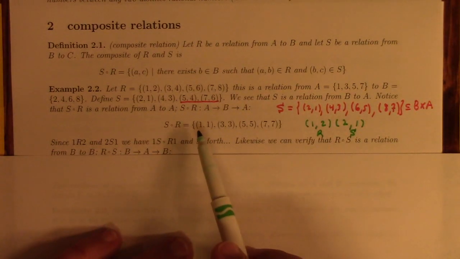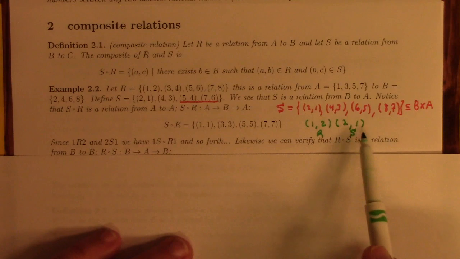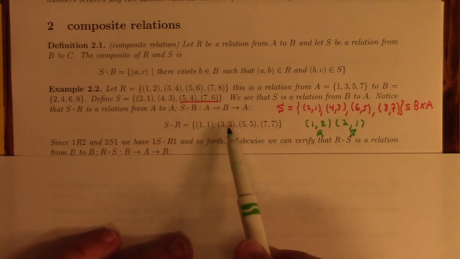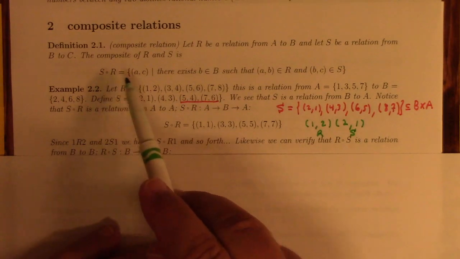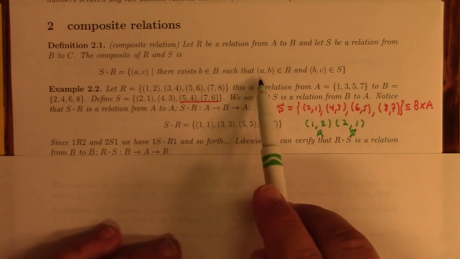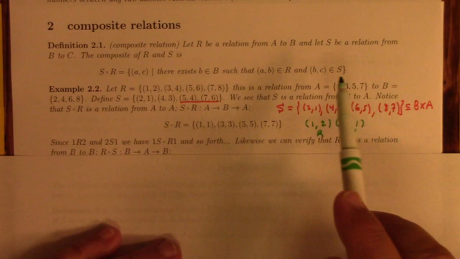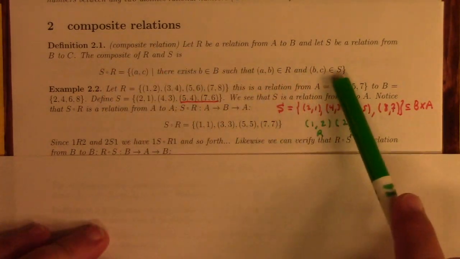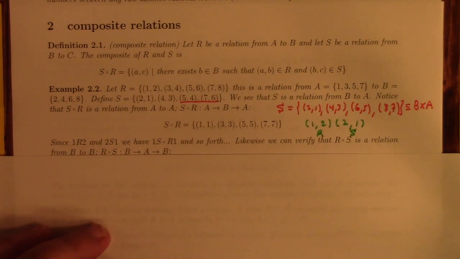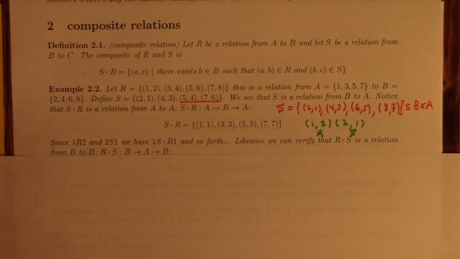So when we work it out, though, we'll get 1 goes to 1, like we see here. Notice this? S composed with R versus the order R and S. Just got to be careful. The order of the letters is reversed from here to here as we read it. Okay, anyway, moving on here.